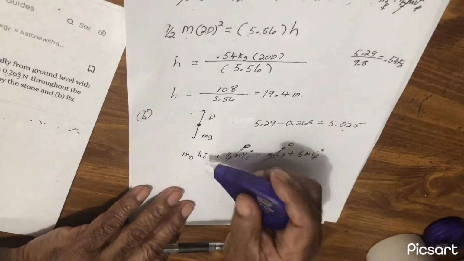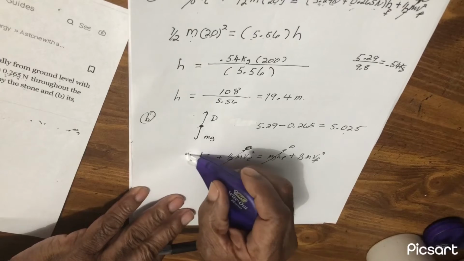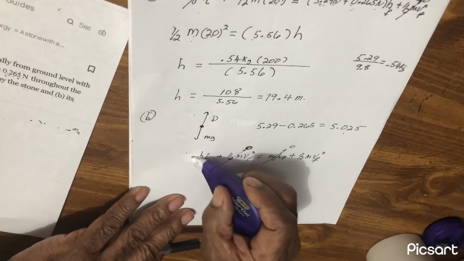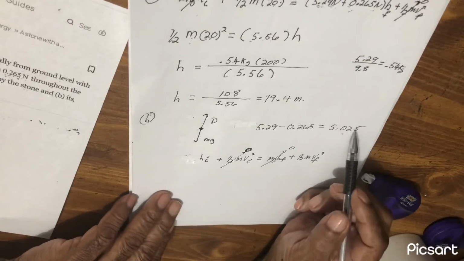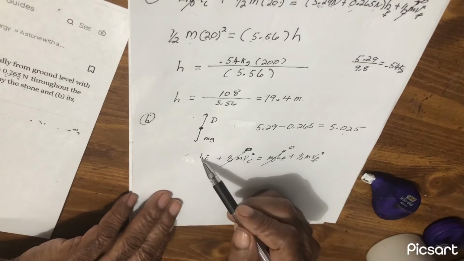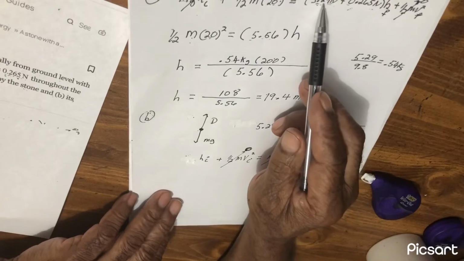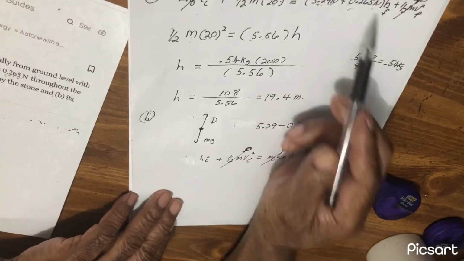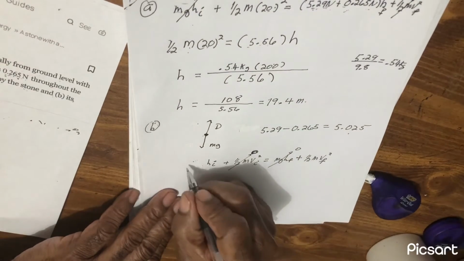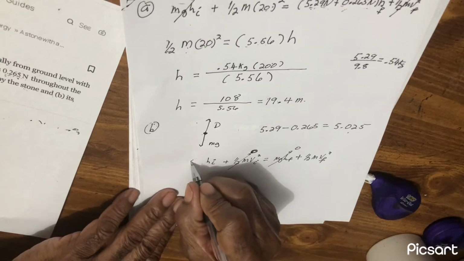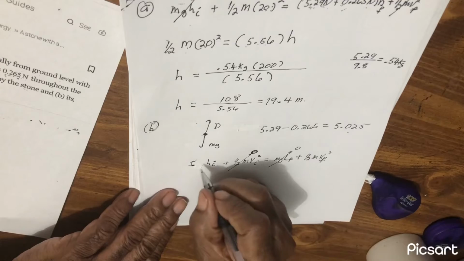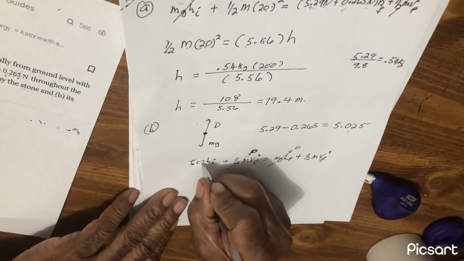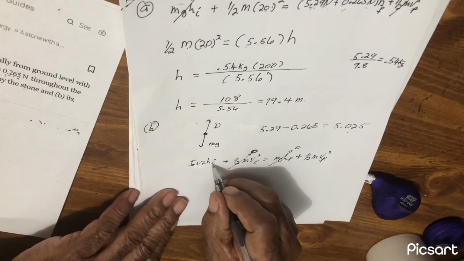So we have a little correction here. This value goes right here. This subtracted from that, so that's going to be 5.02 times h.